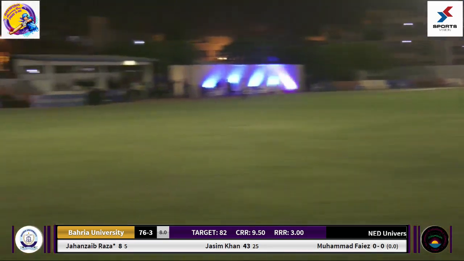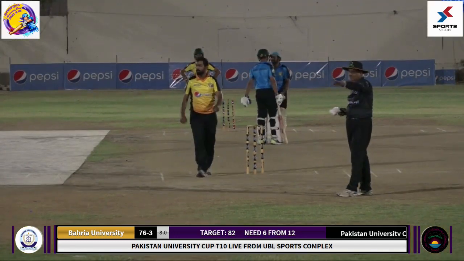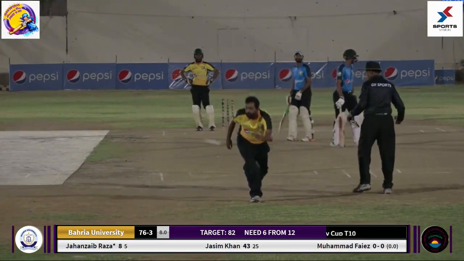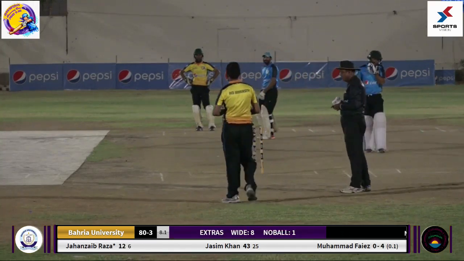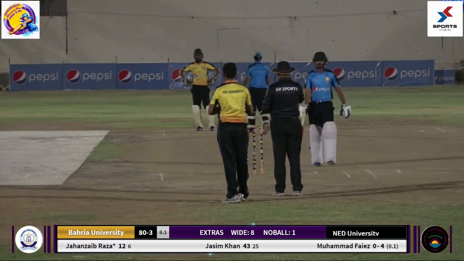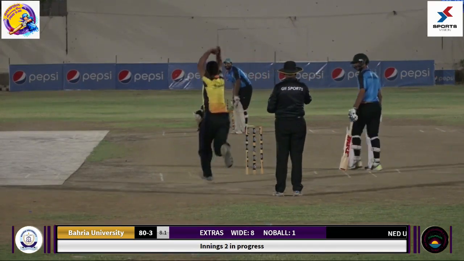Over extra cover, should be a boundary. 2 bounces over the rope for 4 more. Lovely shot this from Zaib off the back foot, slightly short from Moiz Faiz and he smashed it well, generated some power and placed it beautifully for 4. Now a couple of runs away from the victory.